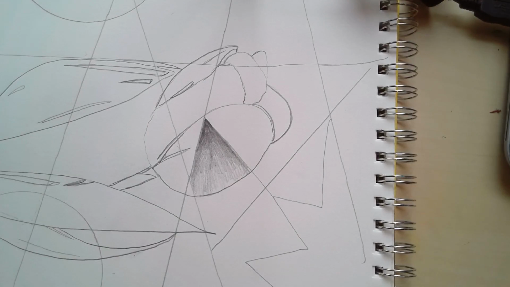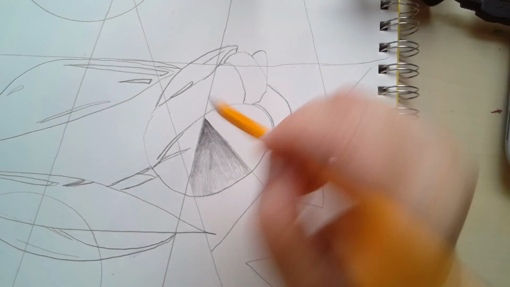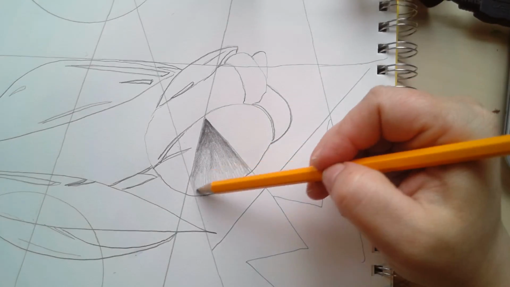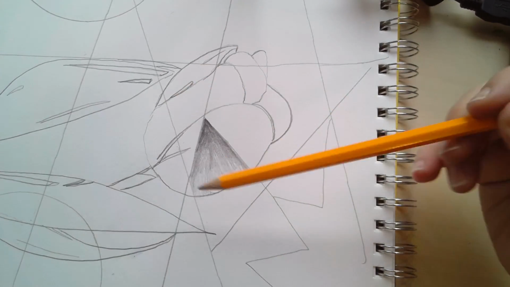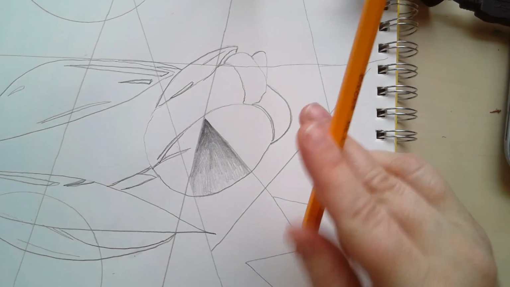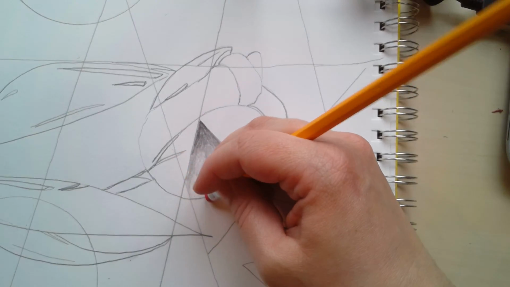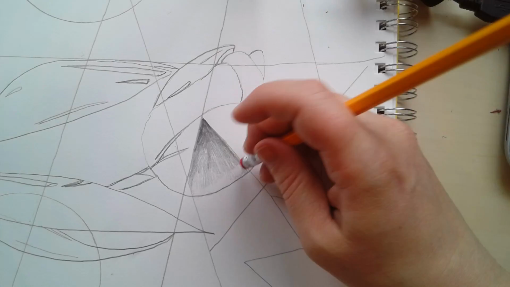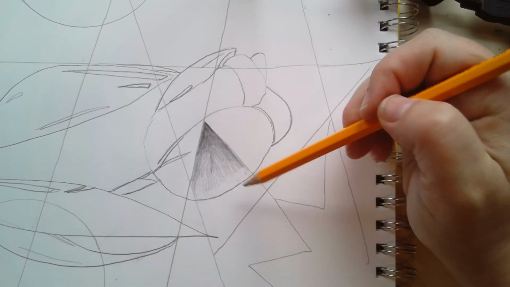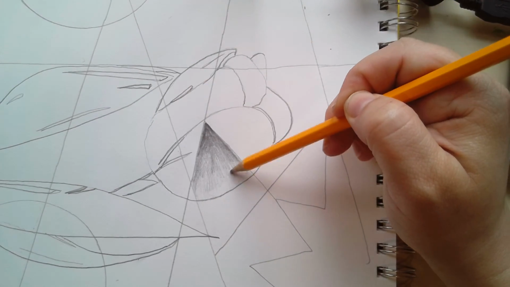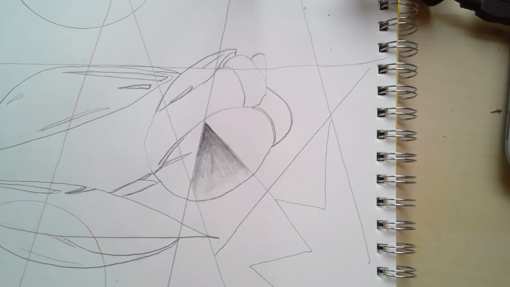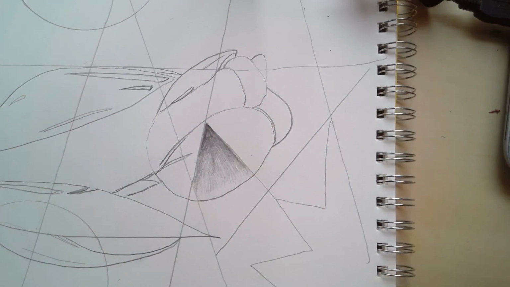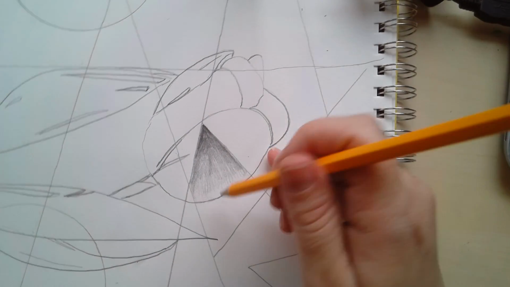So look, I have a beautiful value scale in this first section going from dark to light. I got super soft here on the edge. You could even use your eraser to kind of fade it out, if that helps. I think I did a little too much here on the edge. I'm going to add a bit back in. There we go.